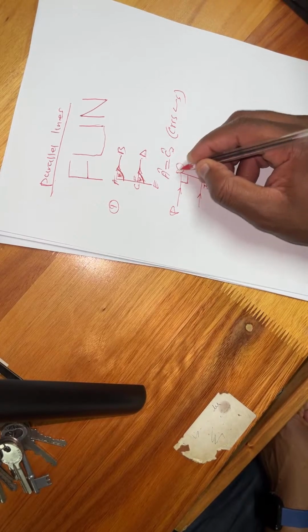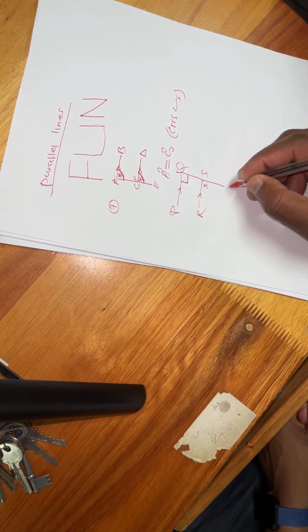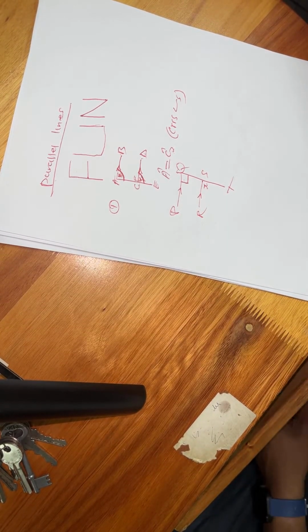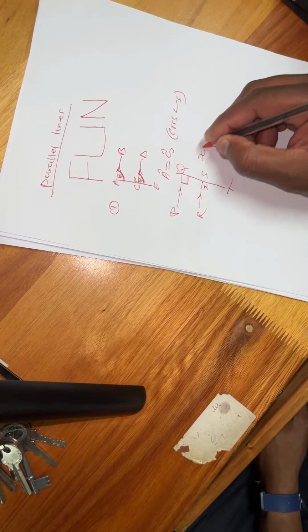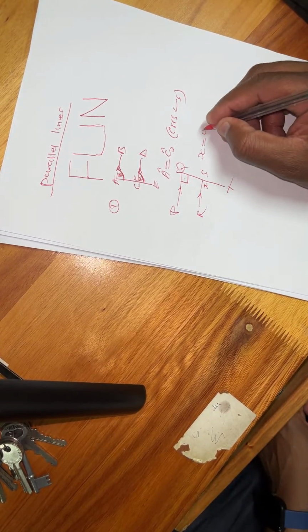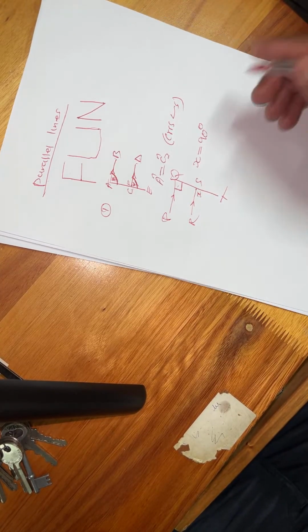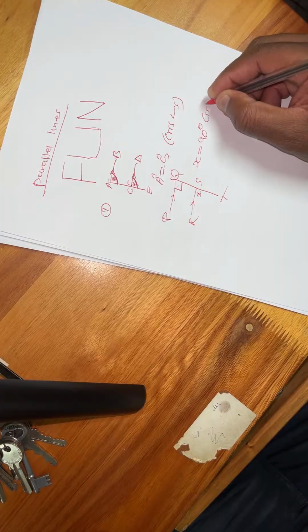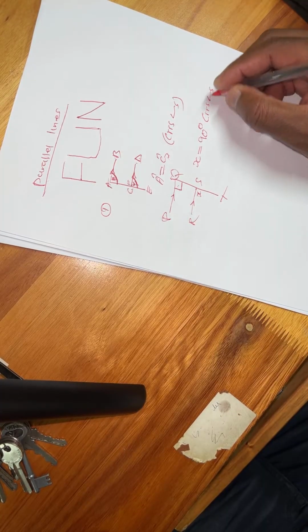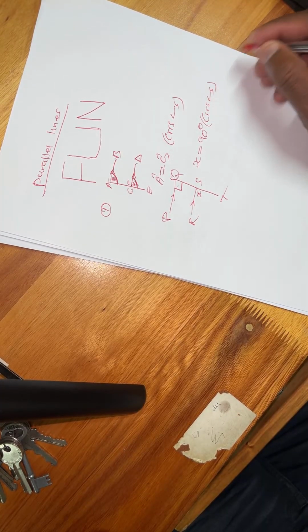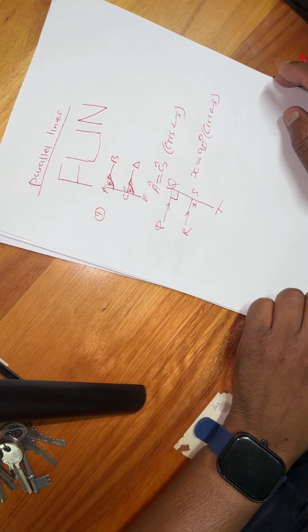It's P, Q, R, S, T. So X will be equal to 90 degrees. Why is X 90 degrees? These are the corresponding angles.